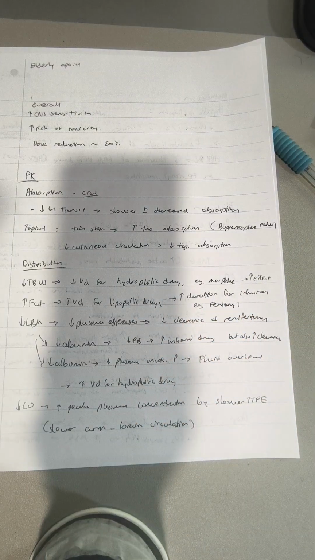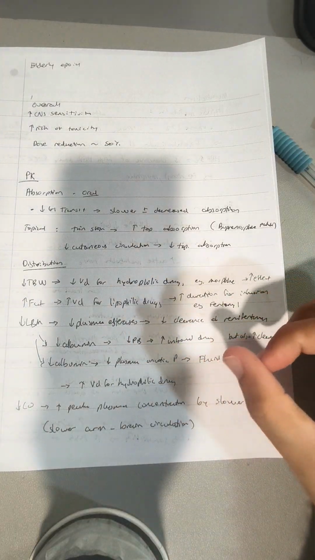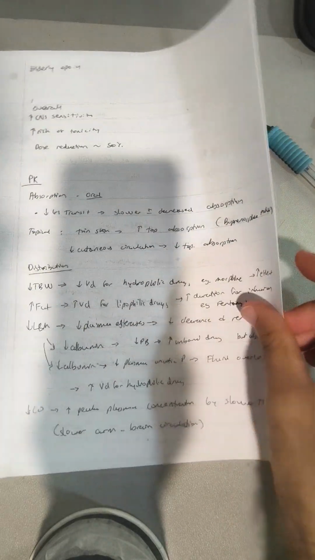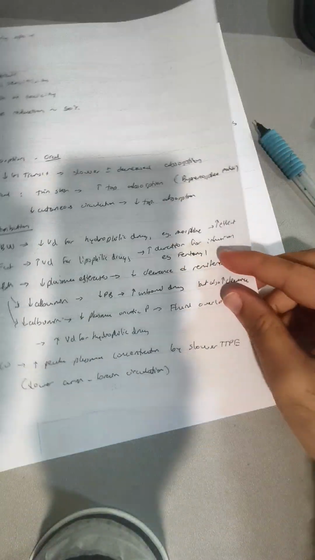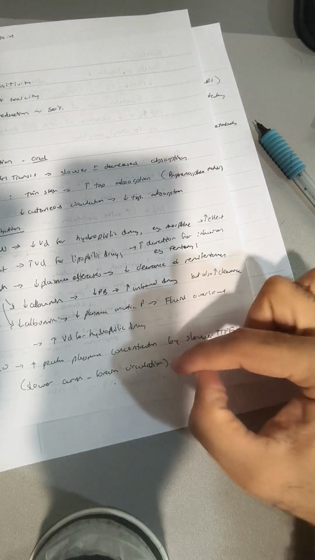So when you have a reduced volume of distribution for a drug, you have an increased effect. But when you have an increased volume of distribution of the drug, you have a longer duration. Metabolism. We also said the clearance. You could also say reduced distribution here.